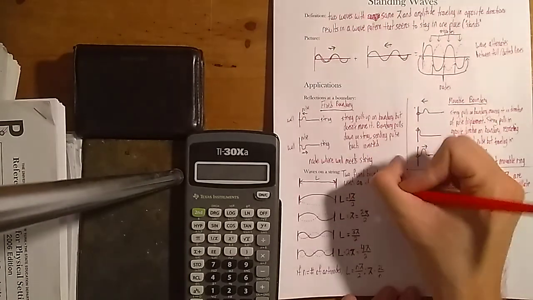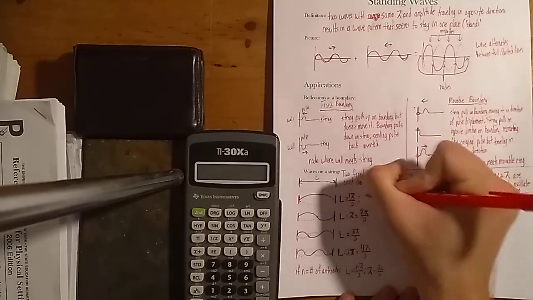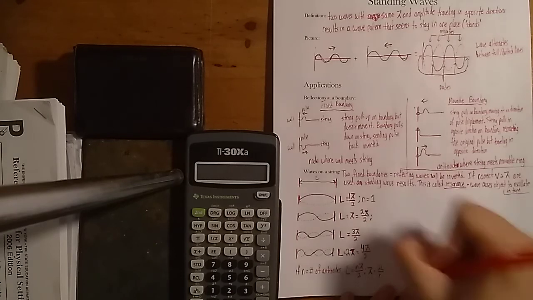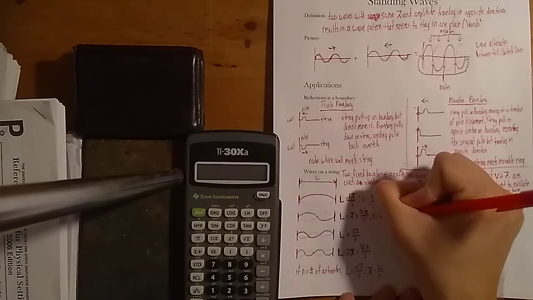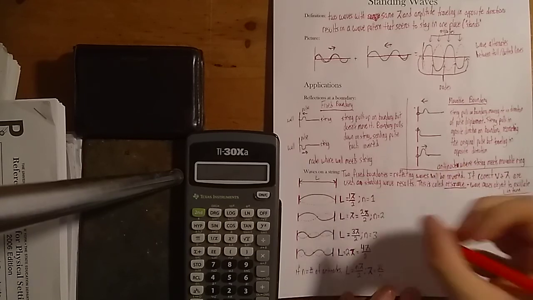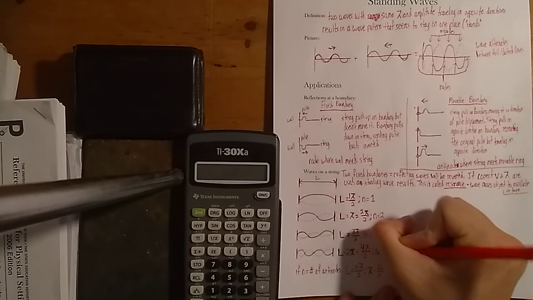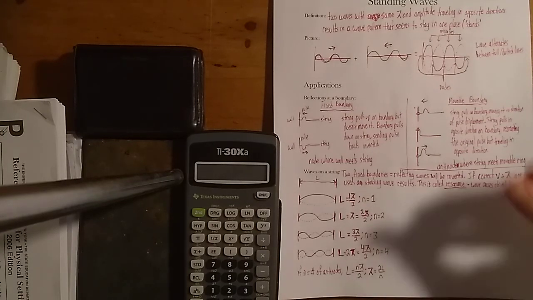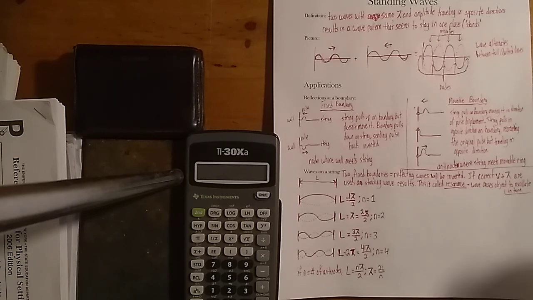So actually I'm going to start writing that down. This is the n equals 1 standing wave. We're going to write more here, so leave some space. This is the n equals 2 standing wave. This is the n equals 3 standing wave. And this is the n equals 4 standing wave. We're going to write some more in here, so leave some space. Now, we're going to make a little bit of a jump.